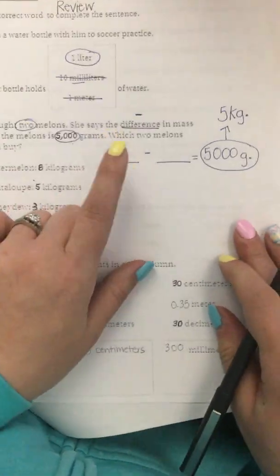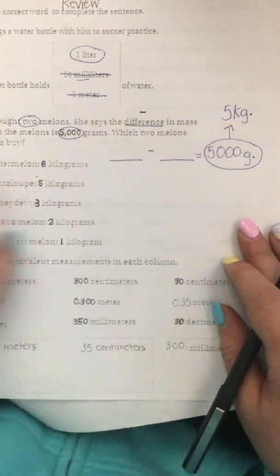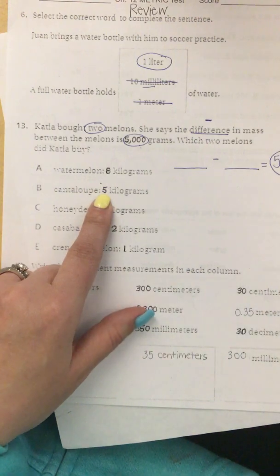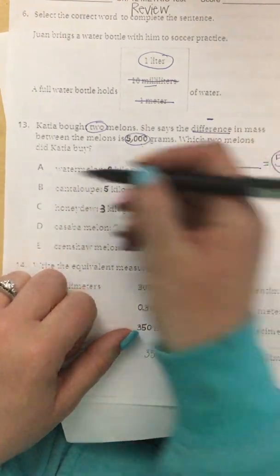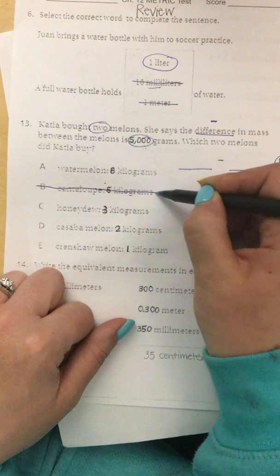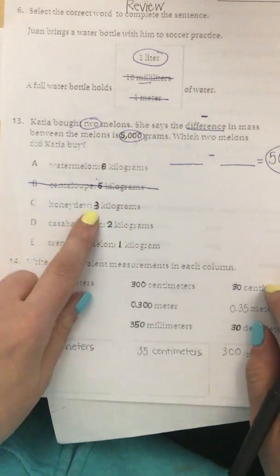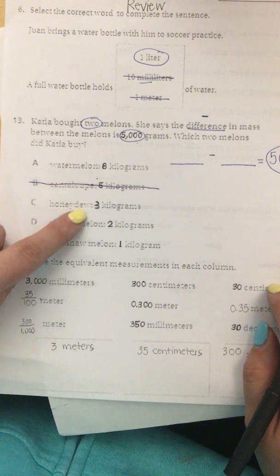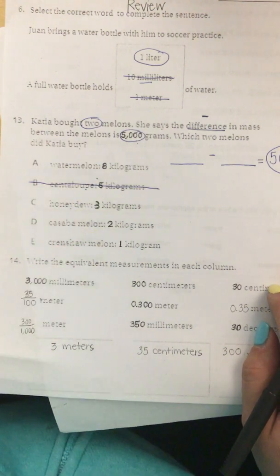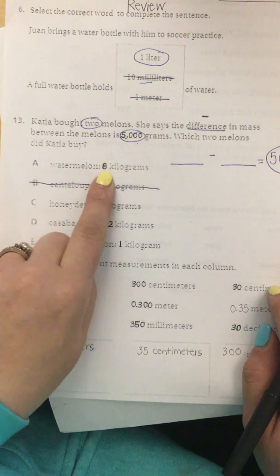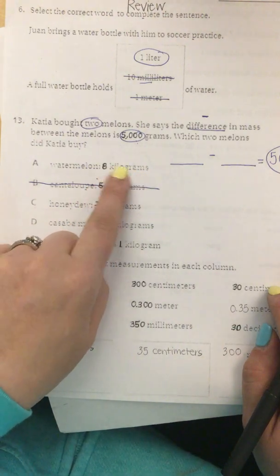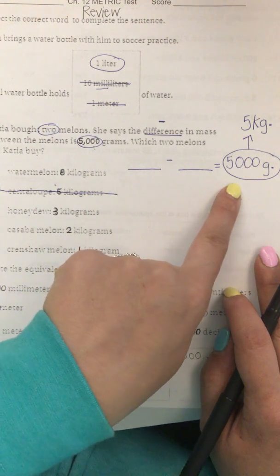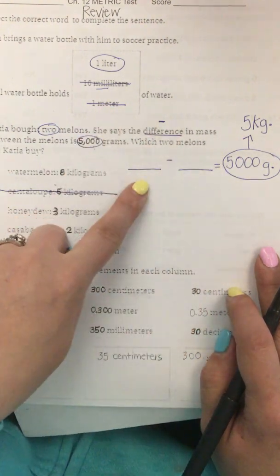So now I have to figure out something minus something equals 5. Well, I know it can't be 5 because 5 minus 0 would be 5, but there's no 0 kilograms. So I know that one's not going to be a possible option. If I look at my options now, I have 8 kilograms, 3 kilograms, 2 kilograms, and 1 kilogram. So clearly I'm going to have to use the 8 kilograms because I have to subtract something to get an answer of 5. So it has to be more than 5 that I'm starting with.